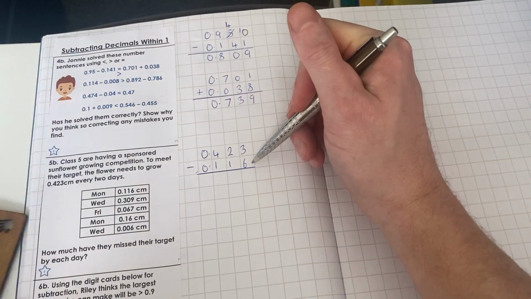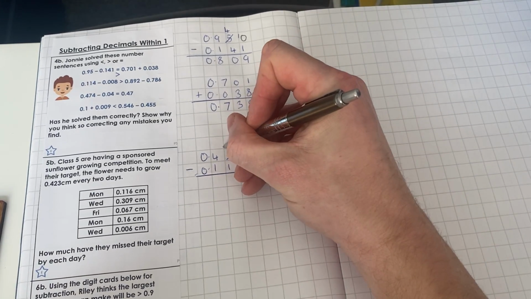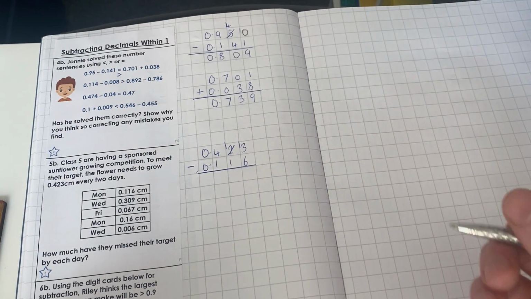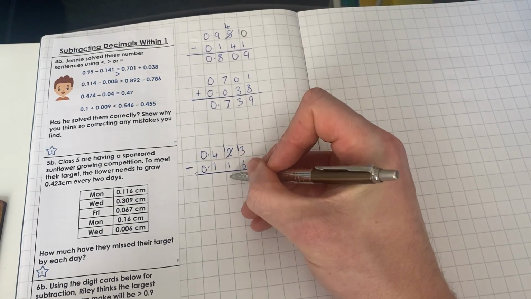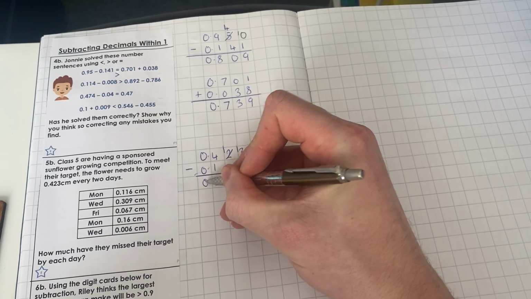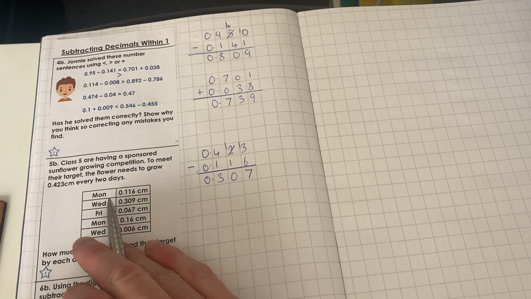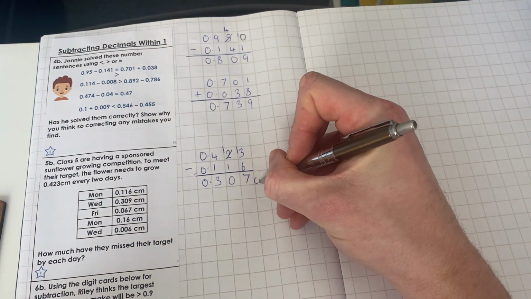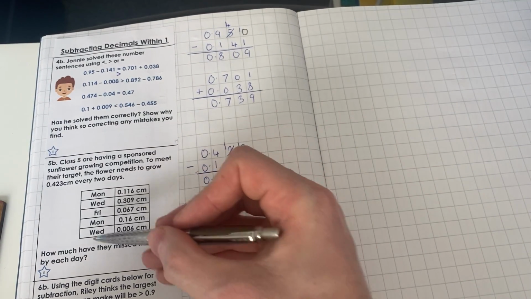Subtract these two numbers. 3 take away 6 we cannot do because 6 is greater than 3. So we cross out the 2, turn that to a 1 and put a 1 in front of the 3, which makes 13. 13 take away 6 equals 7. 1 take away 1 equals 0. 4 take away 1 equals 3. And again, 0 take away 0 equals 0. So how much did they miss out for Monday? It was 0.307 centimetres. And obviously you would do the rest for Wednesday, Friday, Monday, Wednesday.